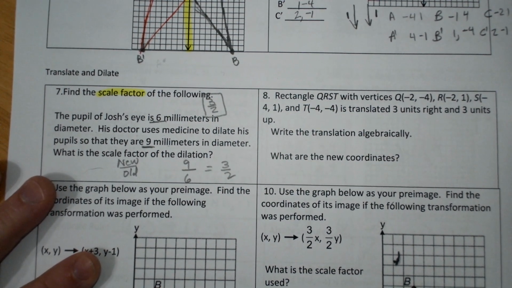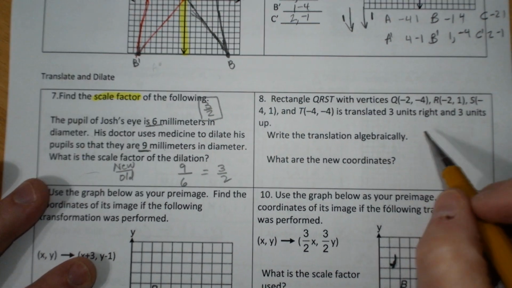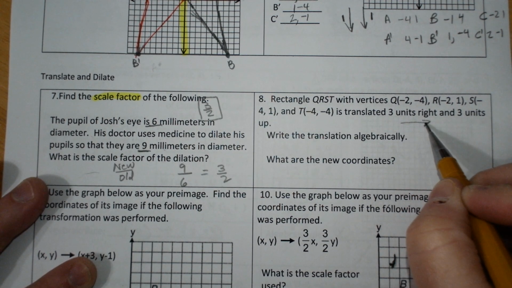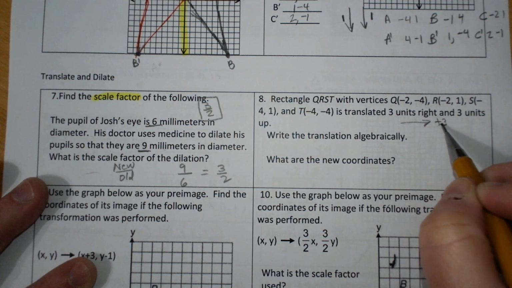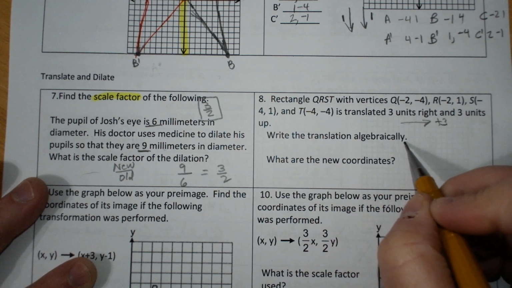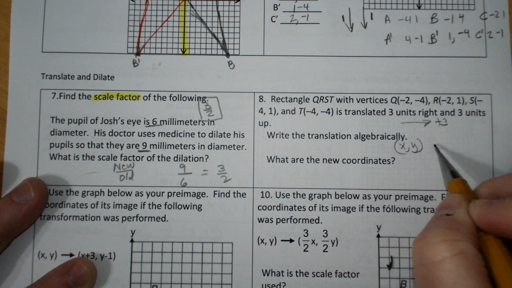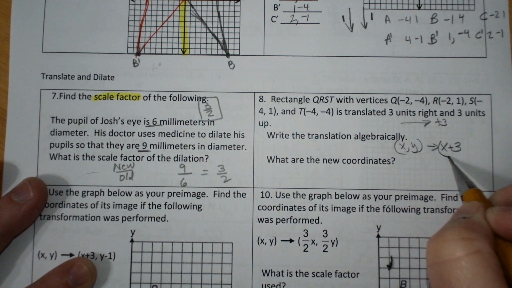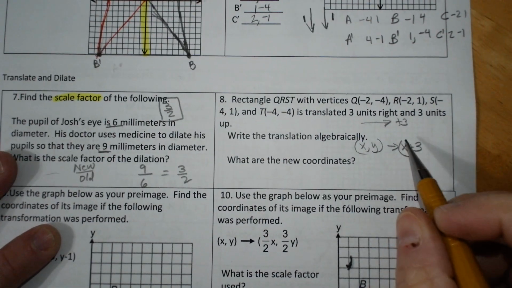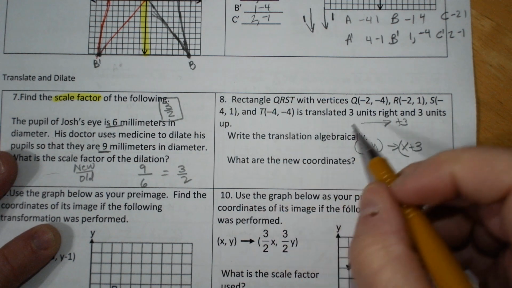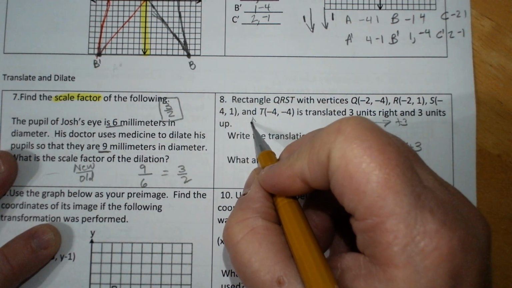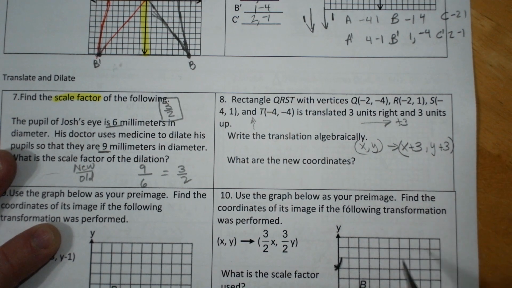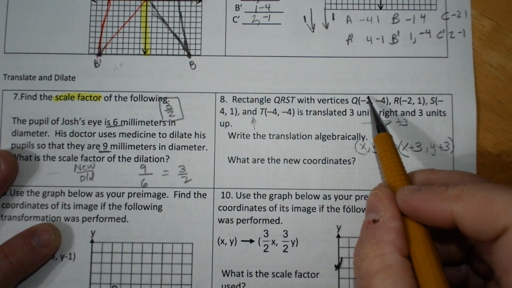Okay, here we go. Translated to the right. Well, if I'm drawing an axis and I'm going to the right, I'm drawing the x-axis and I'm adding 3. So that is, write the translation algebraically, x comma y. To the right means I'm messing with the x and adding 3. And 3 units up. Up is the y-axis and up is positive, so y plus 3. That's my rule. New coordinates.